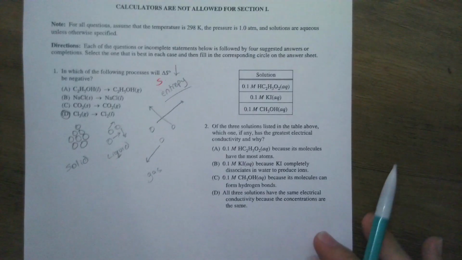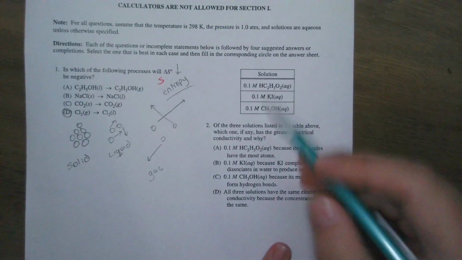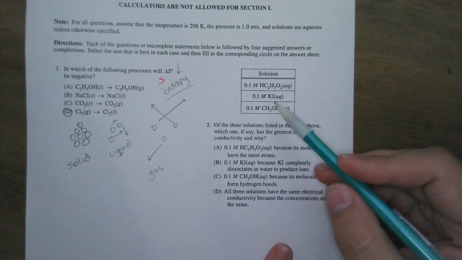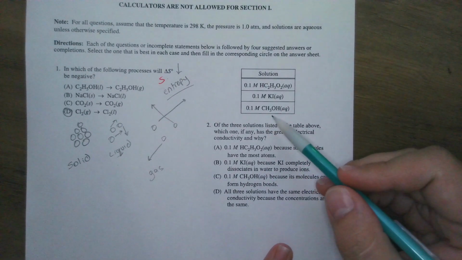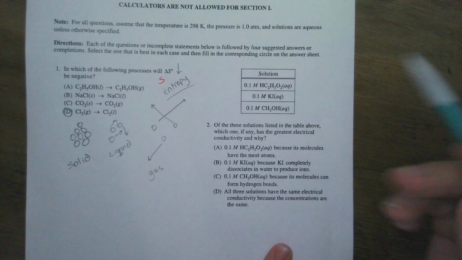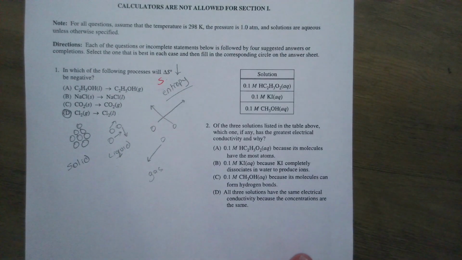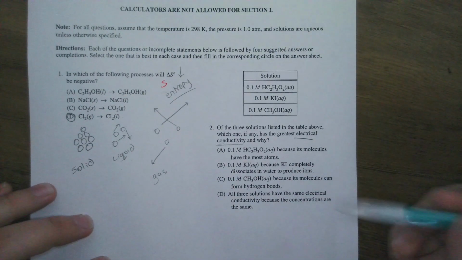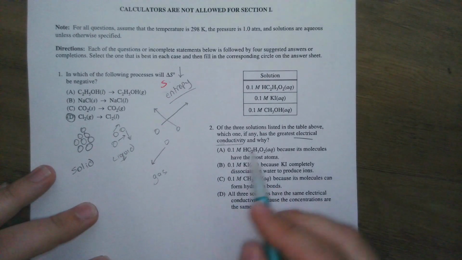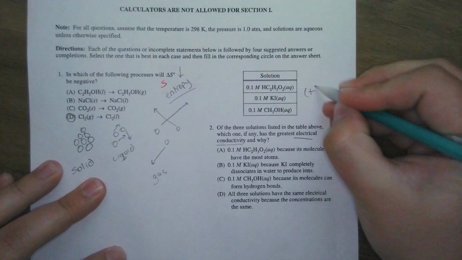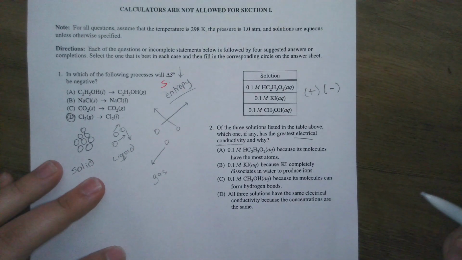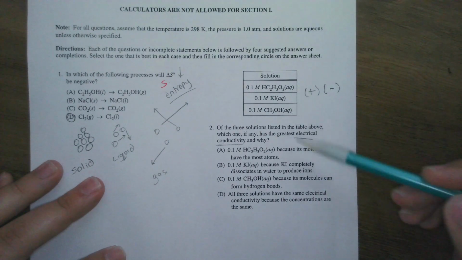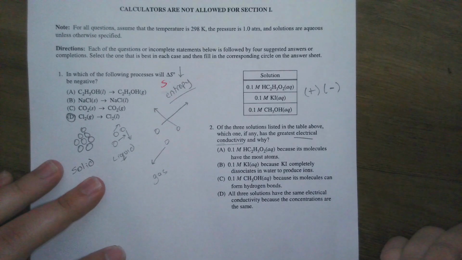All right, number 2. Of the 3 solutions listed in this table, we have 0.1 molar acetic acid, 0.1 molar KI, potassium iodide, and 0.1 molar CH3OH, methanol. Which one has the greatest electrical conductivity? Which one conducts electricity the most? Anytime you're dealing with conductivity, you're looking for ions, positive and negative charges that will allow electrons to travel through a solution. All of these are going to be dissolved in water. Which of these make ions?